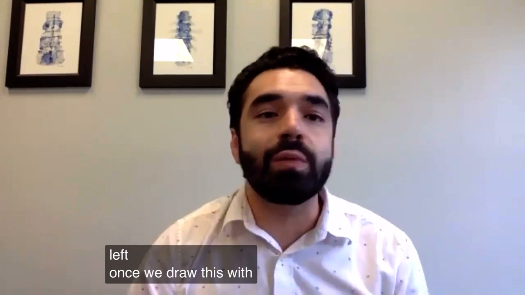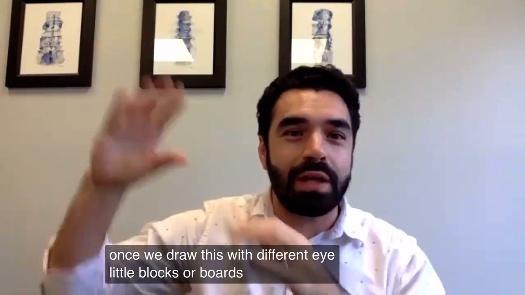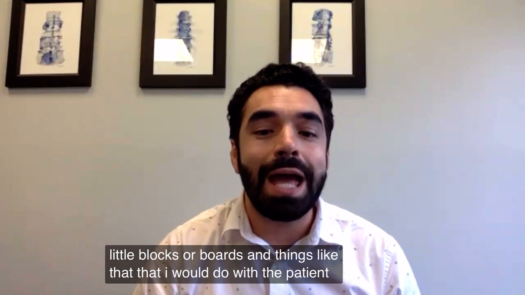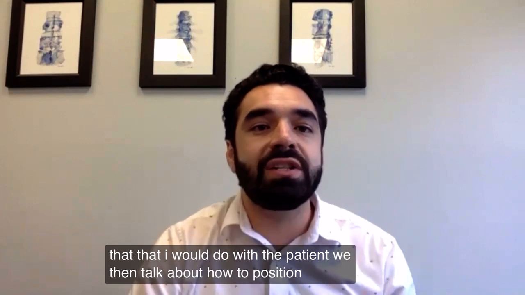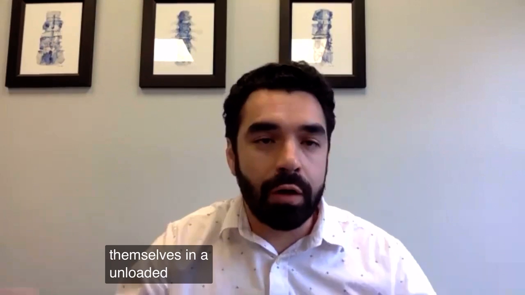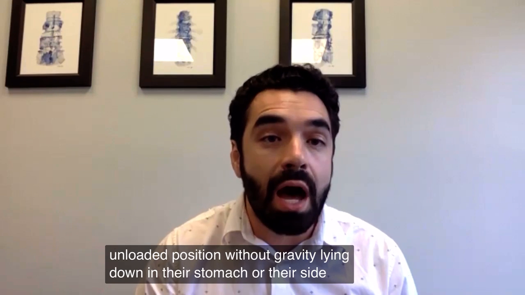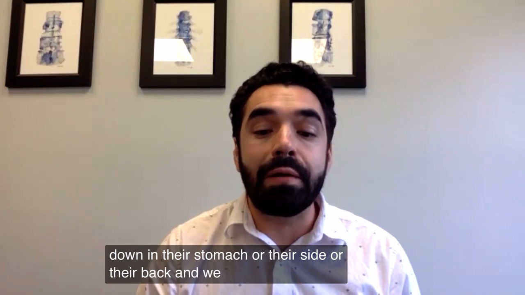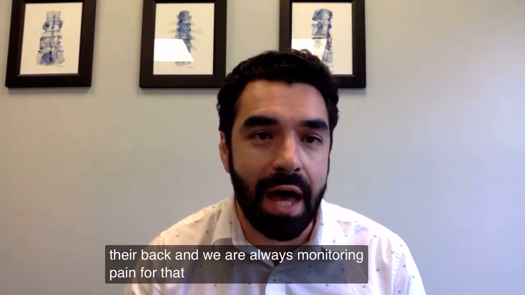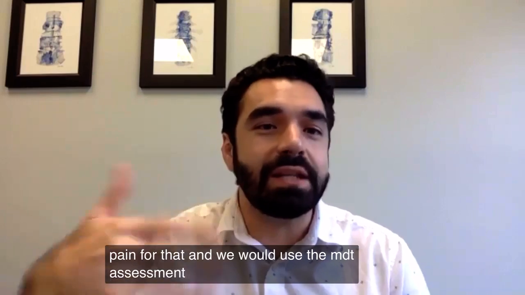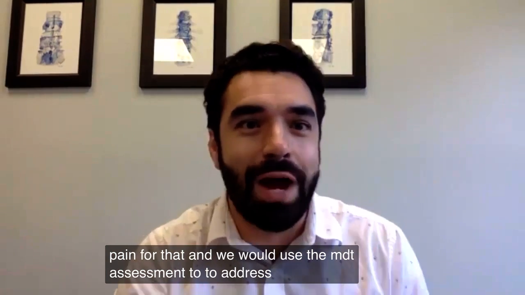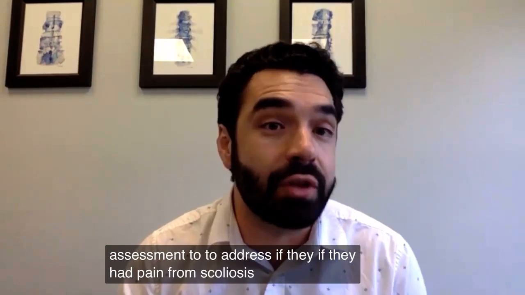Once we draw this with different little blocks or boards, as I would do with the patient, we then talk about how to position themselves in an unloaded position without gravity, lying down on their stomach, their side, or their back. And we are always monitoring pain for that. We would use the MDT assessment to address whether they have pain from scoliosis or not.